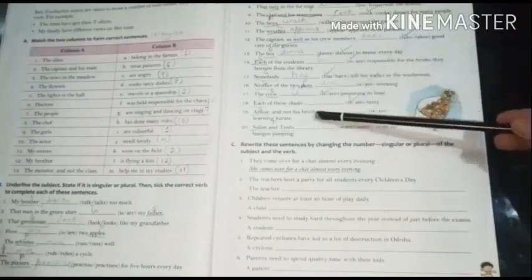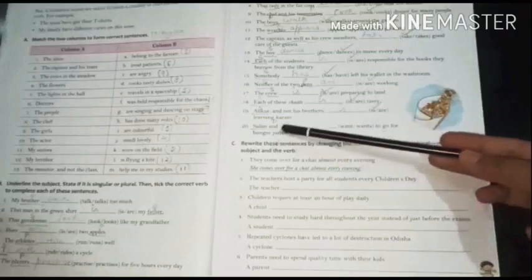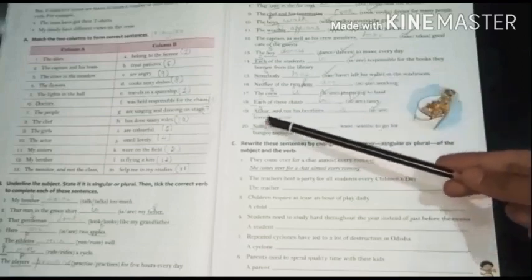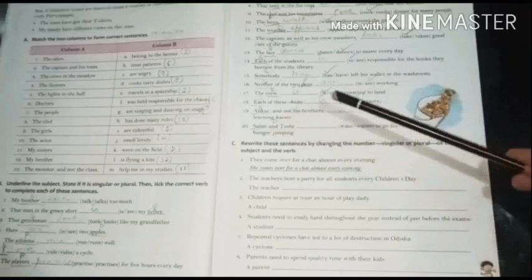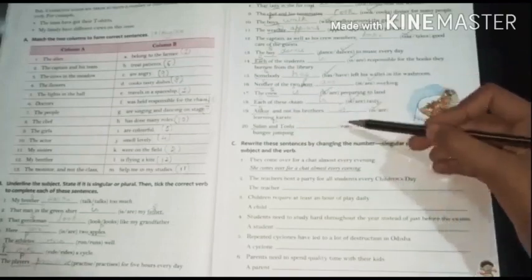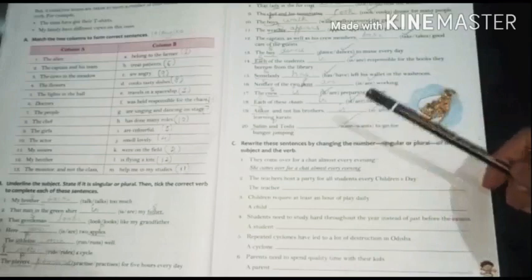Now next one. Ankur and not his brother dash is, are learning karate. So here we are talking about Ankur, who is a singular form of subject. With that we are going to use is. So now let us write the answer. Let us move to the last one. Salim and Toshi dash wants, want to go for bungee jumping. So Salim and Toshi, they are what? They are the names of persons, they are nouns, which are two. So that is why we are going to write P for plural, because they are a plural subject. Now with a plural subject we are going to use a plural verb, that is want. Now the sentence will become Salim and Toshi want to go for bungee jumping.